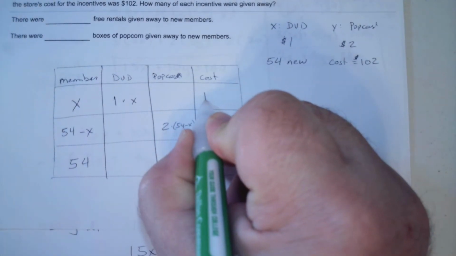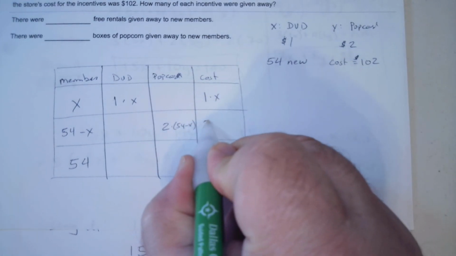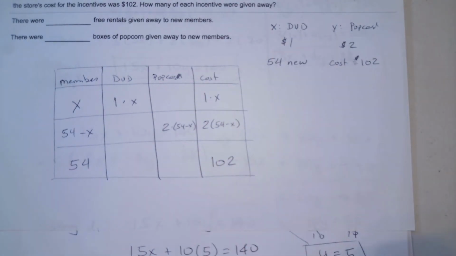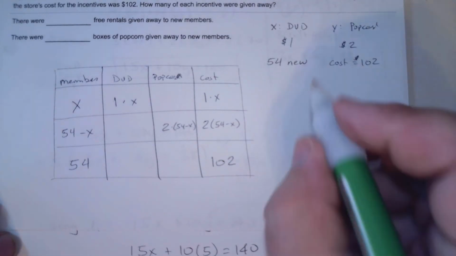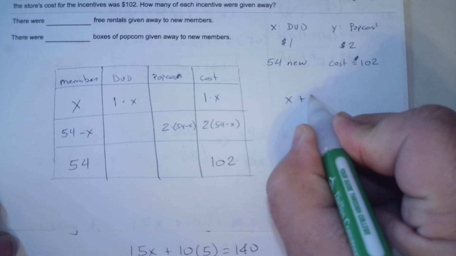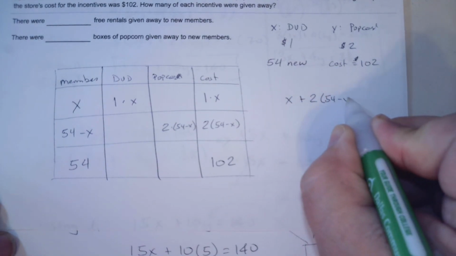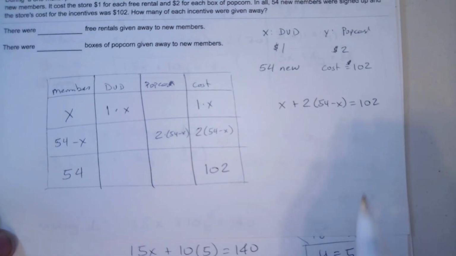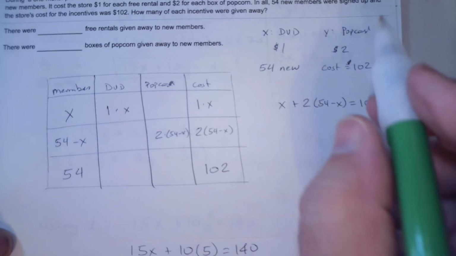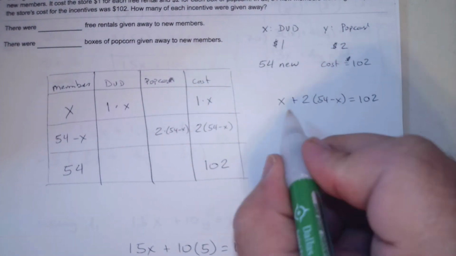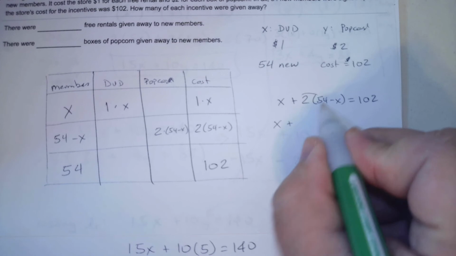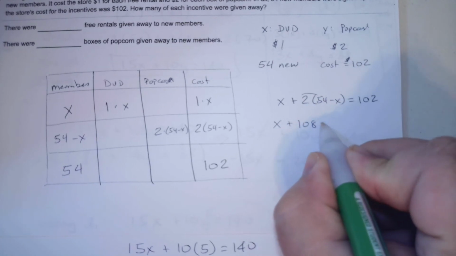So this is $1 per member. This is $2 per the remaining members. Together they have to equal $102. So X plus 2 times 54 minus X equals 102. Alright, so let's get rid of the parentheses. 54 times 2 is 108.